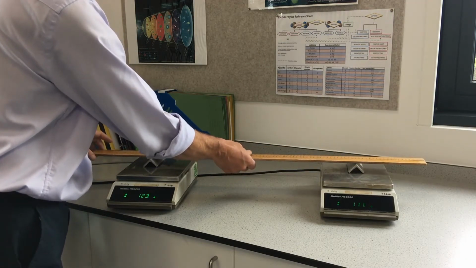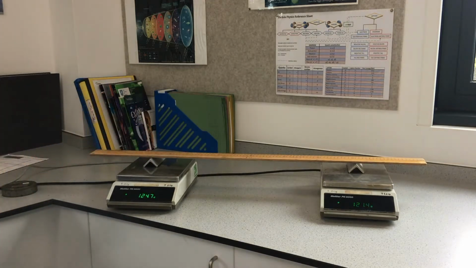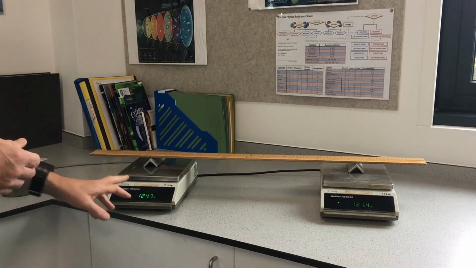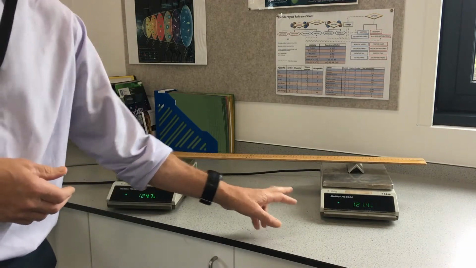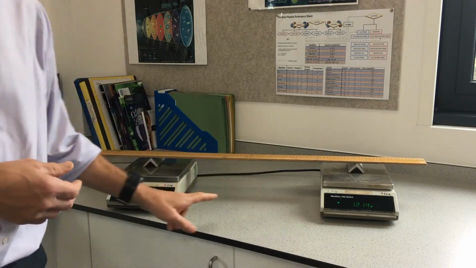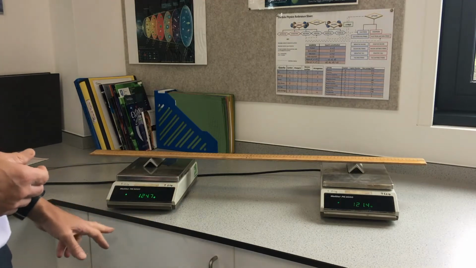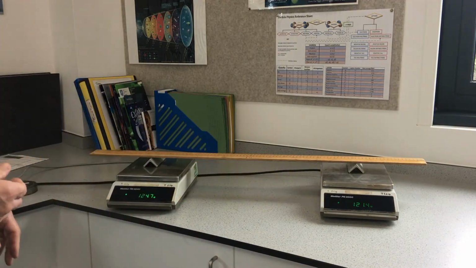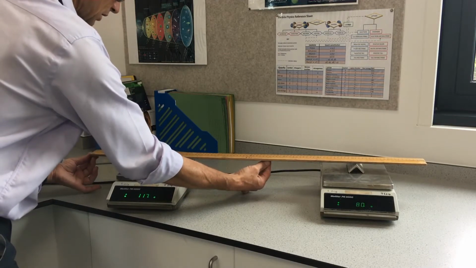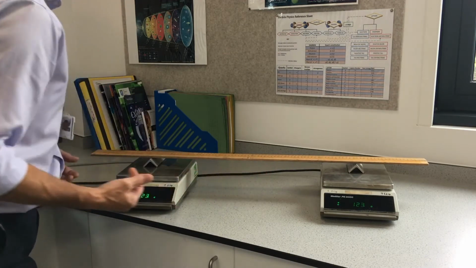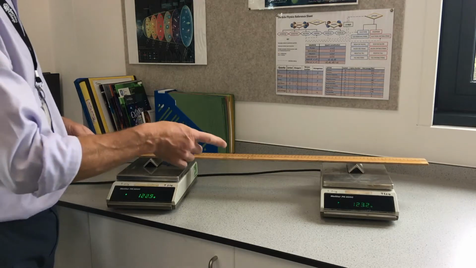And if I get it roughly central, then you can see that we have about the same mass showing on each of these, and therefore the same weight, the same force pushing down. Now it's slightly smaller there, 121 compared to 124, so if I adjust it ever so slightly, it should even it up a bit.